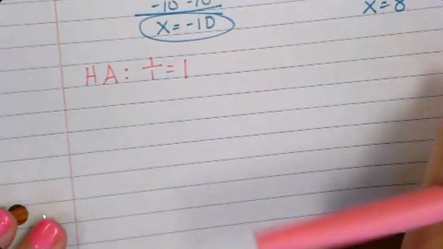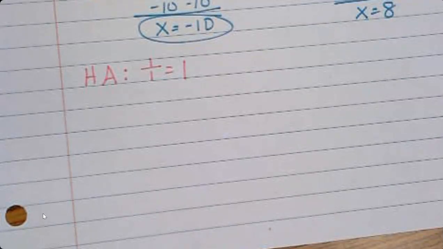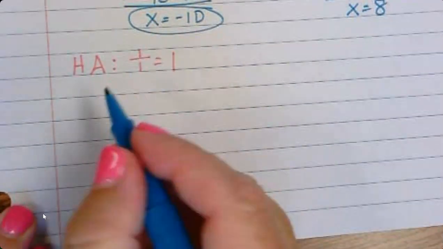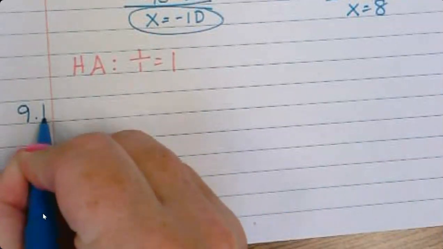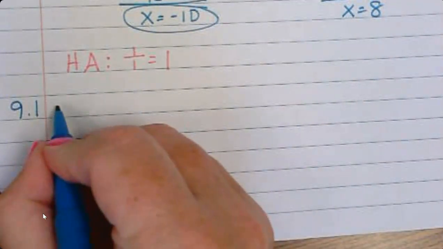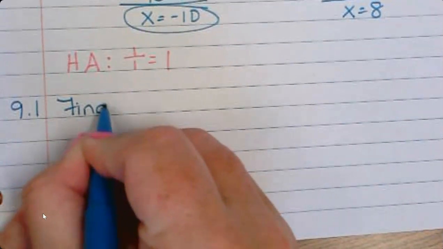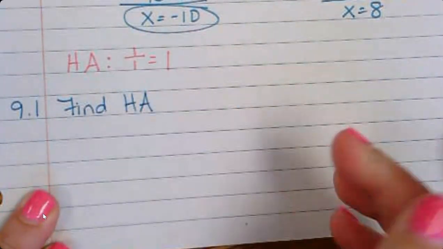Now I'm going to add some questions here that aren't on your review, but we're just going to make them up. So let's call this question 9.1. Find your horizontal asymptotes. Okay.